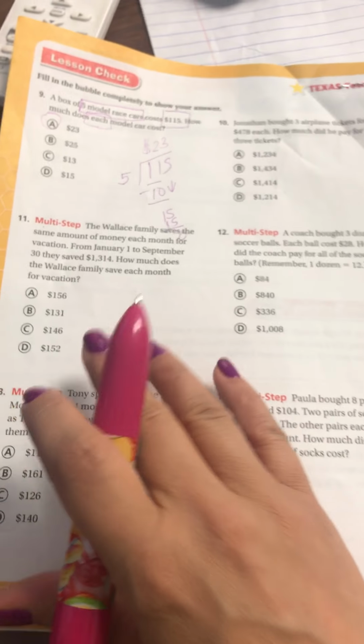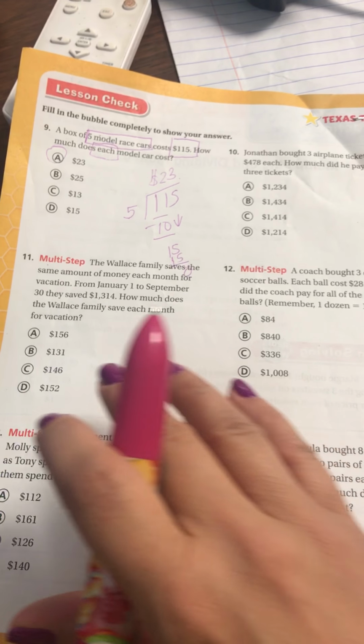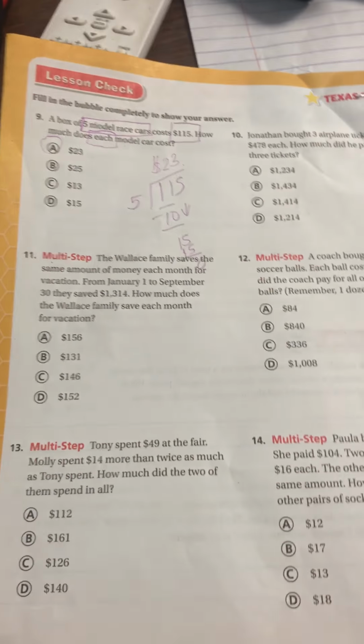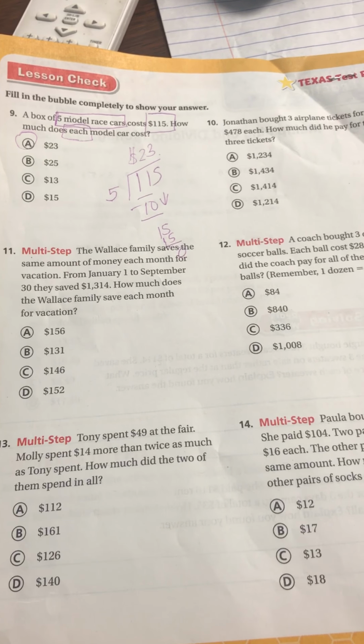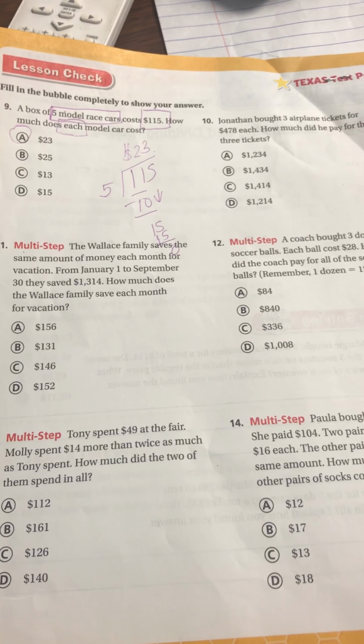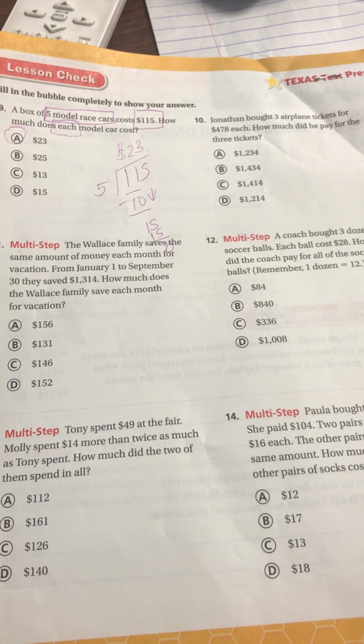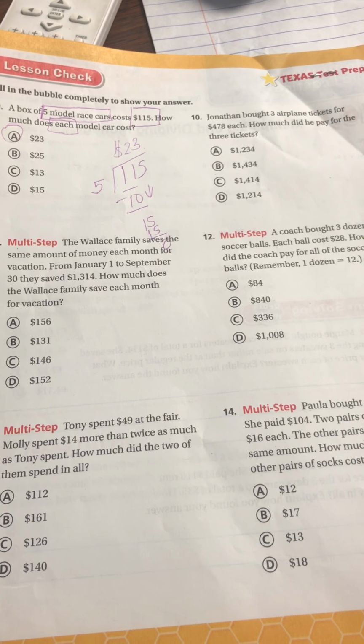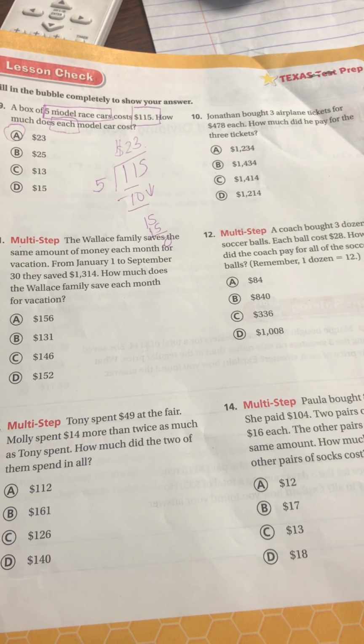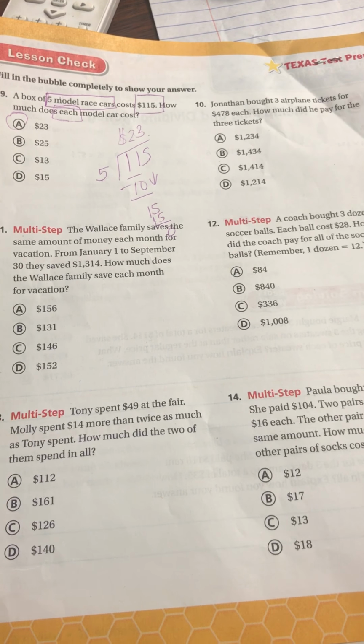Okay, let's do a multi-step together. Let's do number 11. It says the Wallace family saves the same amount of money each month for vacation. From January 1st to September the 30th, they saved $1,314. How much does the Wallace family save each month for vacation?